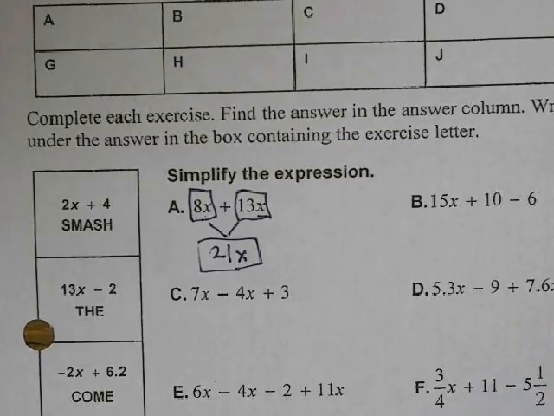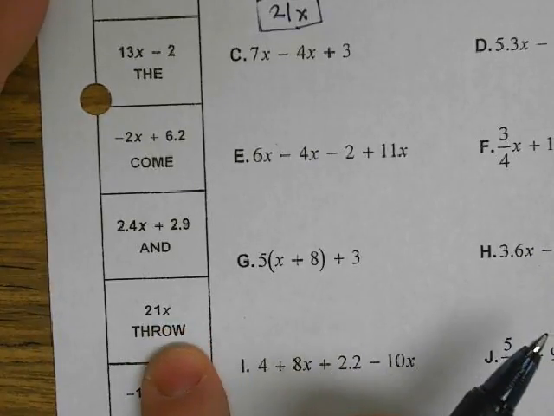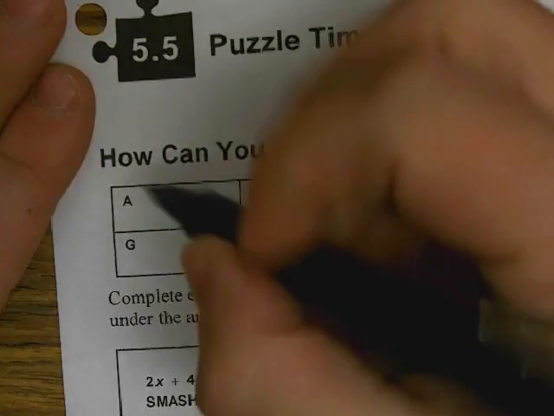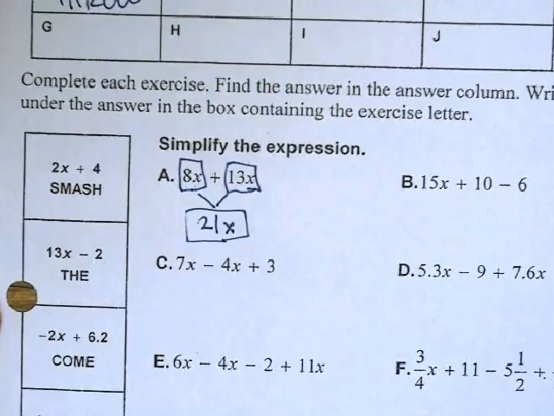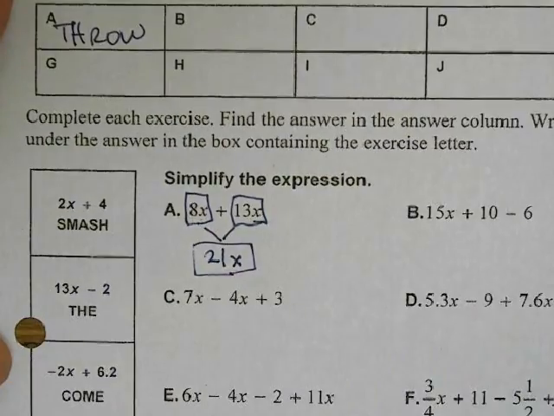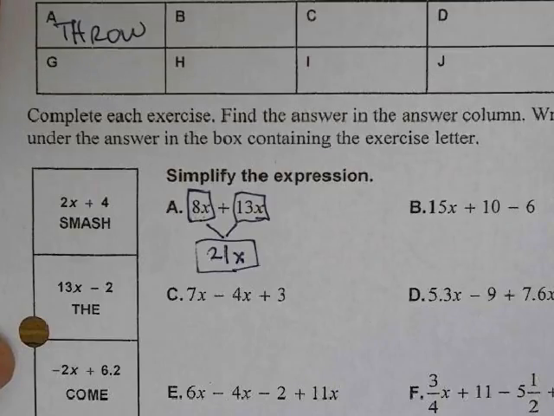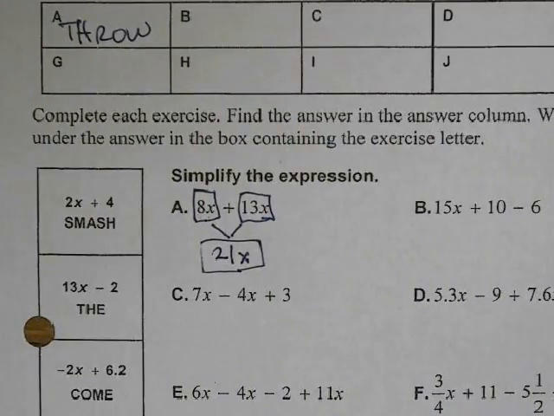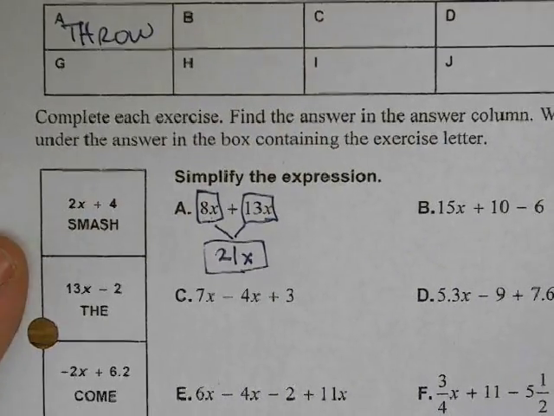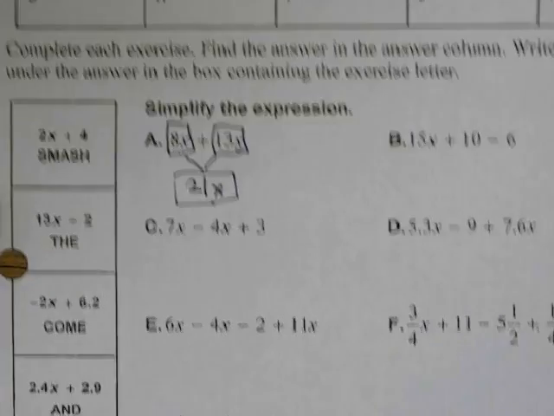So letter A is 21x, which is down here at throw. So for letter A, we'll put the word throw. Okay, so that's how that part works. I'm not going to do how to get the words in there anymore. Just showed you one of those, but I do want to show you how the math works. Okay, so after A, we'll look at letter E.